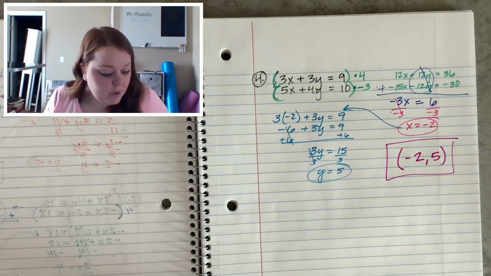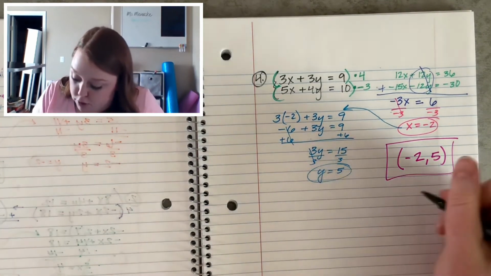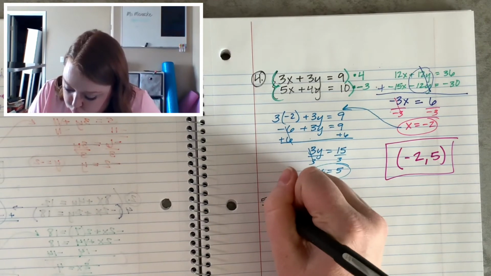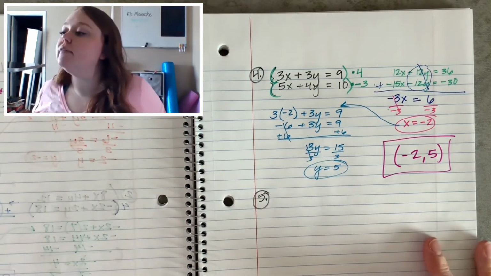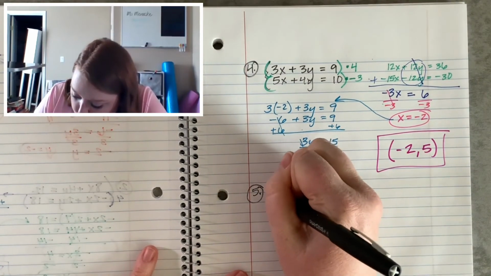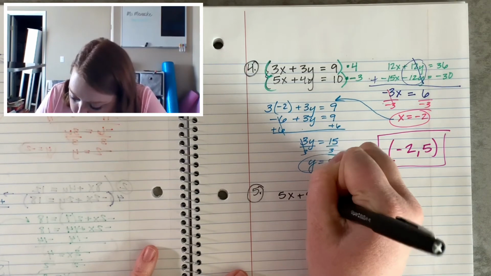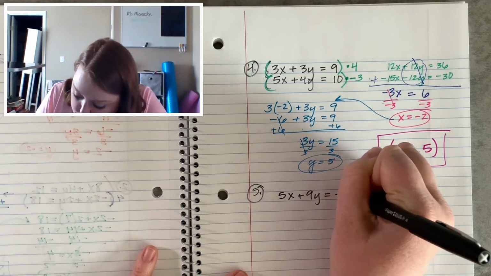Okay, this last one is going to be the one that you do on your own. I will help you with part of it, and then you have to finish it. So here you go. 5x plus 9y equals -10.